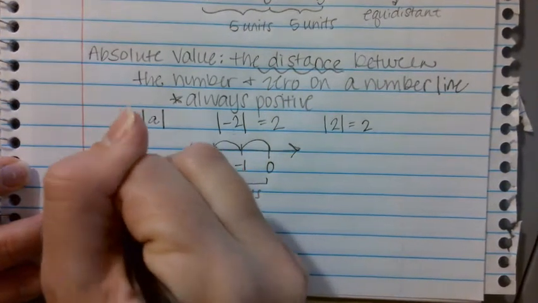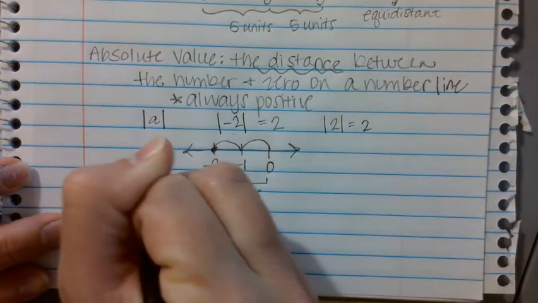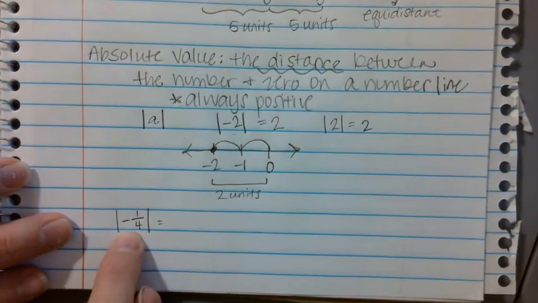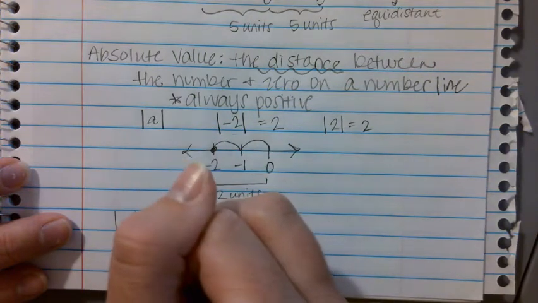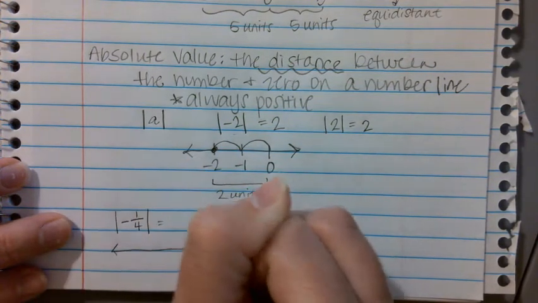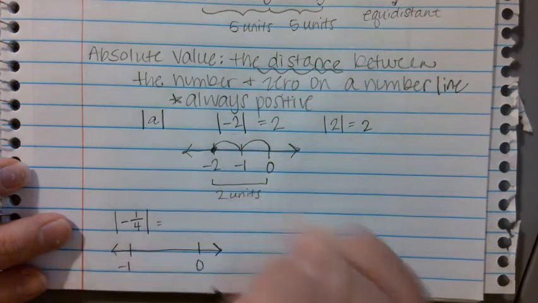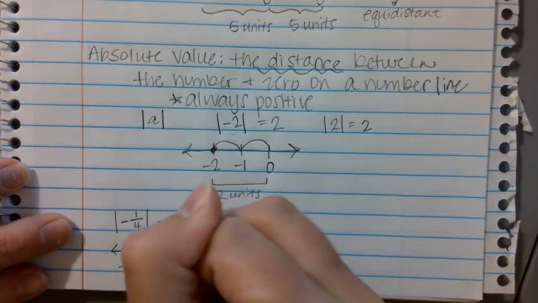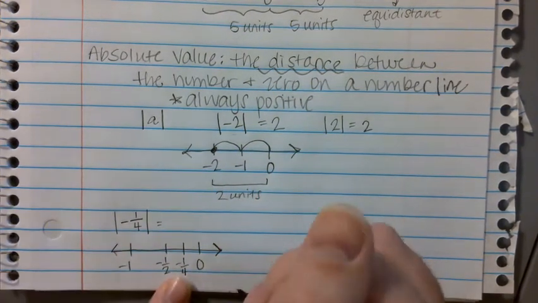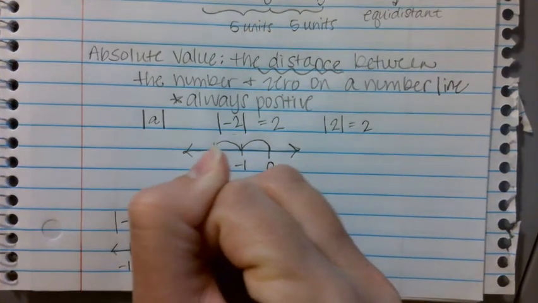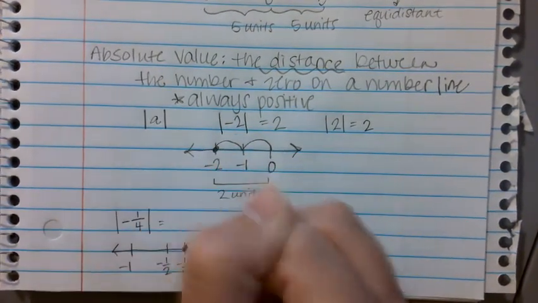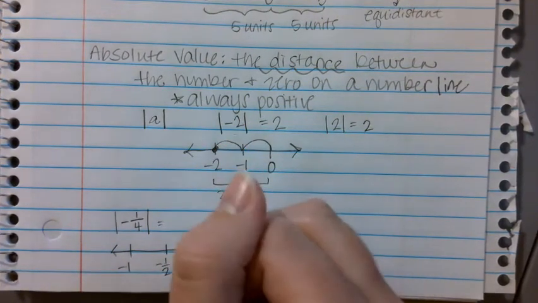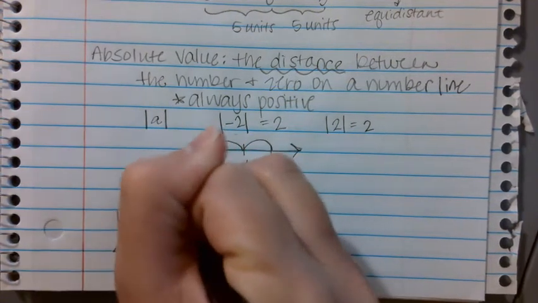You can find the absolute value of -1/4, which looks like that, and the distance -1/4 is away from 0. If you were to plot it on a number line, and I'm going to plot -1, 0, I know that -1/2 is between those two numbers, and I know that -1/4 is between 0 and -1/2. So I would plot that there, and the distance from -1/4 to 0 is 1/4.